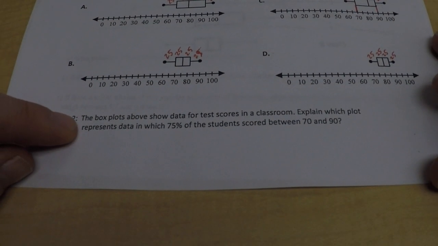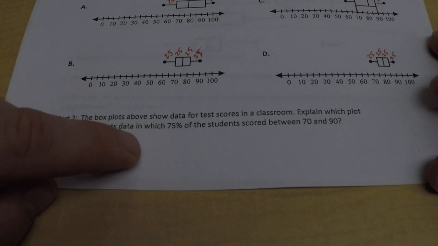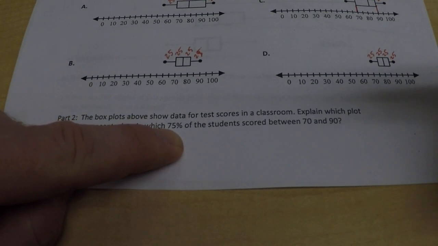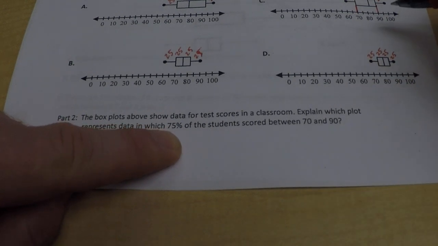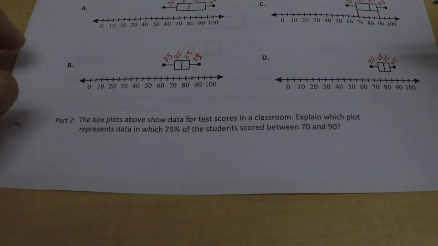It says the box plots above show data for test scores in a classroom. Explain which plot represents data with 75% between 70 and 90. So it's not going to be C. So you have to pick, is it A, B, or D? Right.